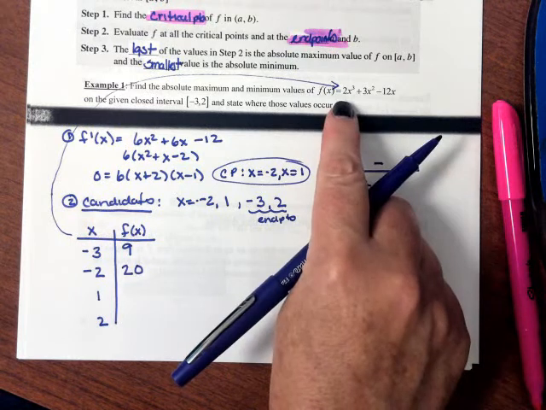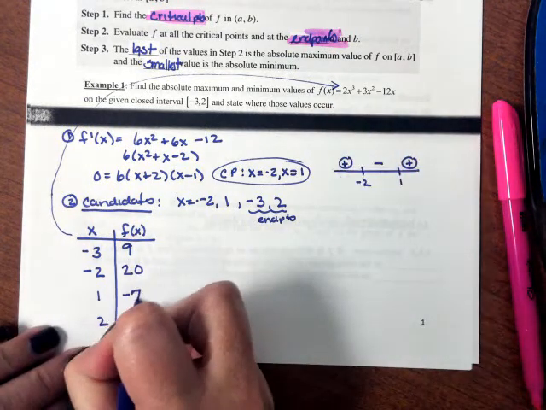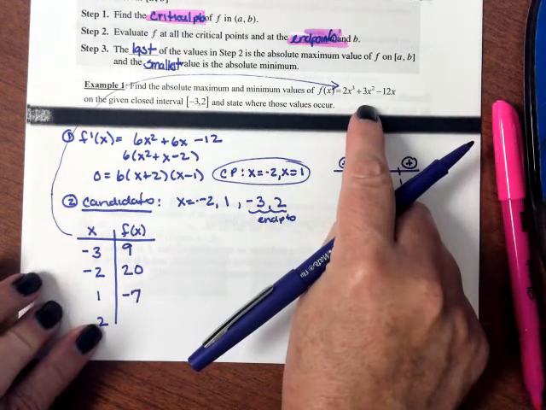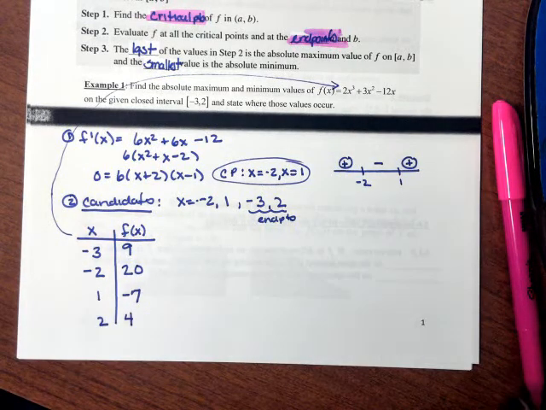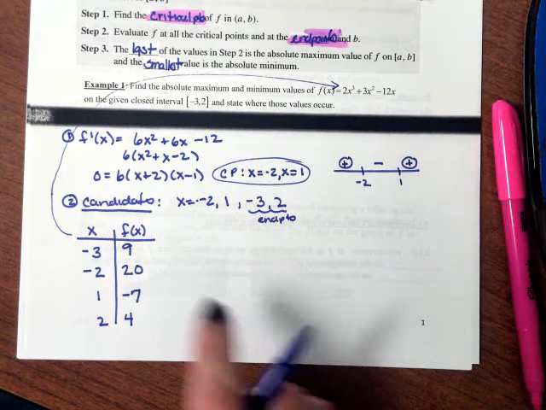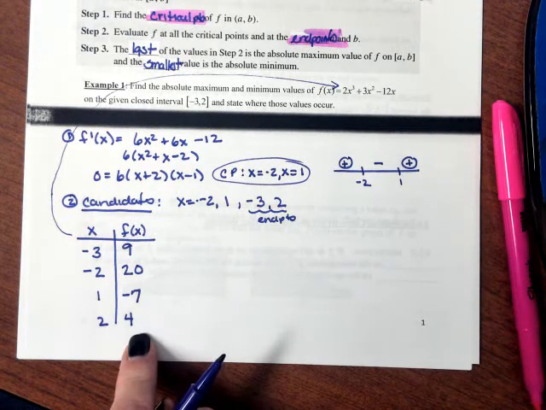And then when I plug in 1, that's -7, and then finally when I plug in 2, that's going to give me 4. So now from this chart, what you want to do is look to see what the largest number you got for the y value.